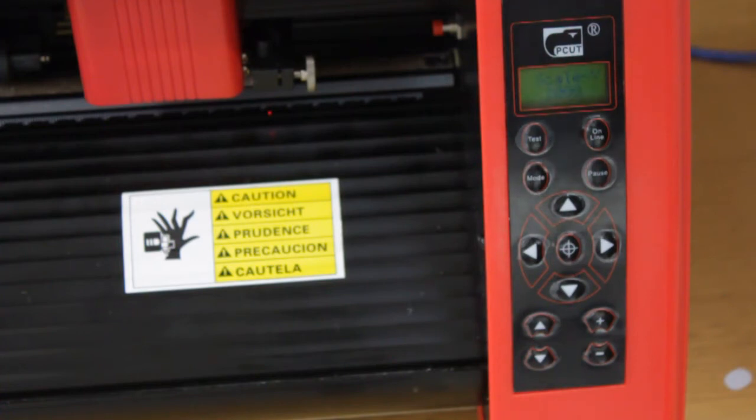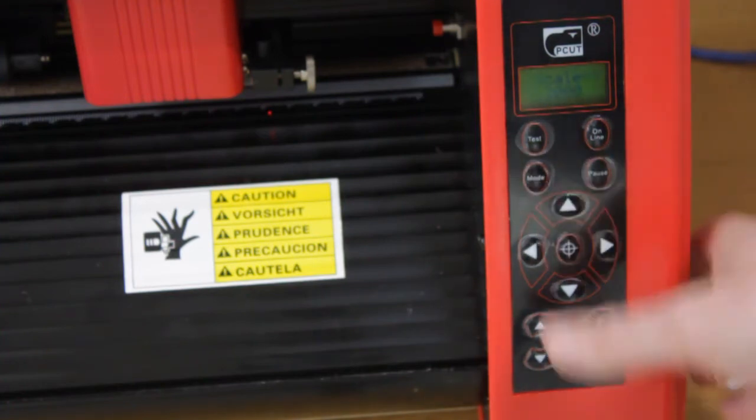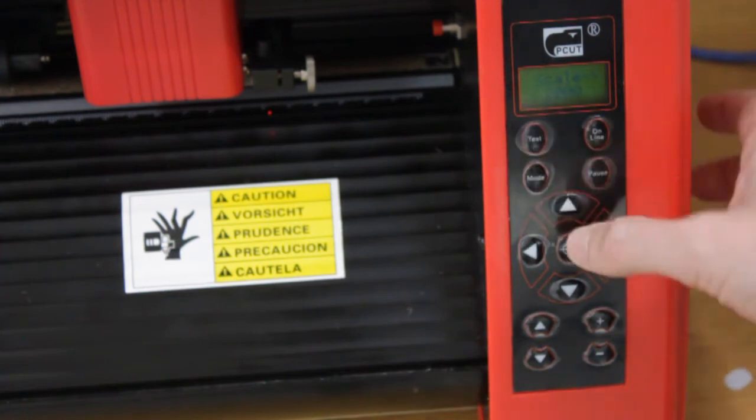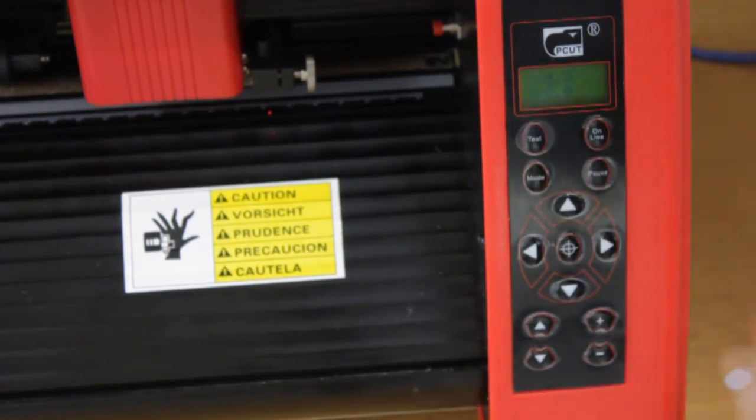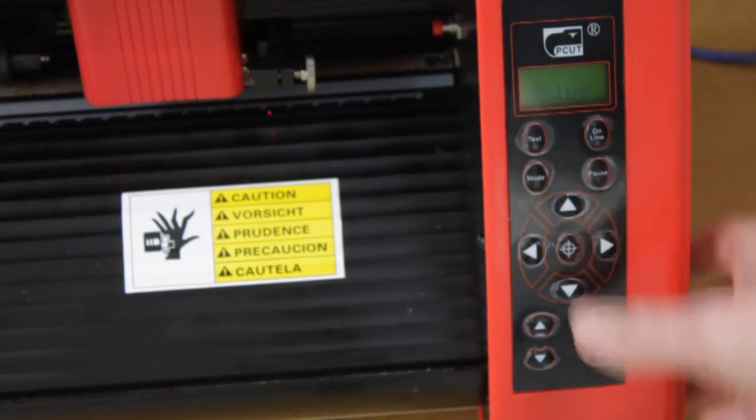This is mainly just the settings for the dimensions of the cutter, so nothing gets skewed or distorted. So we just keep those like that. Take it back to online. There we go. Test.